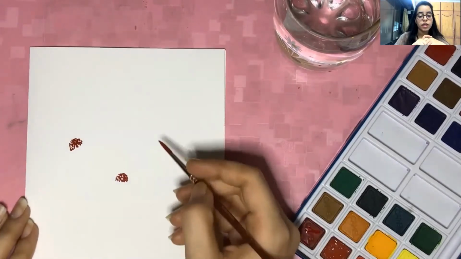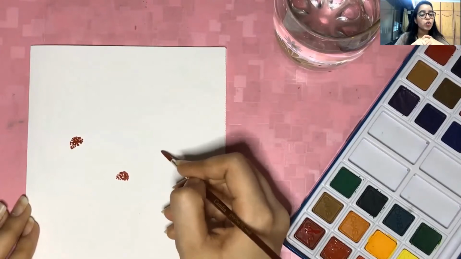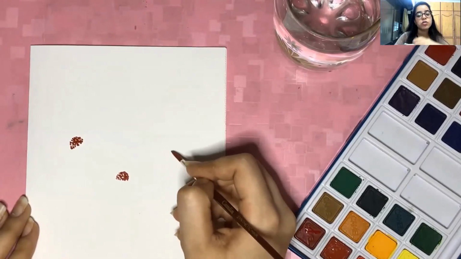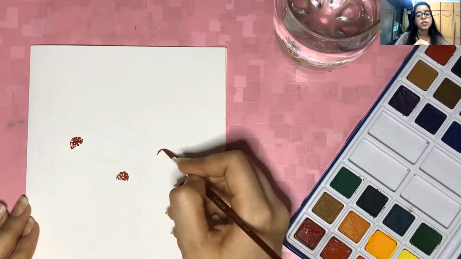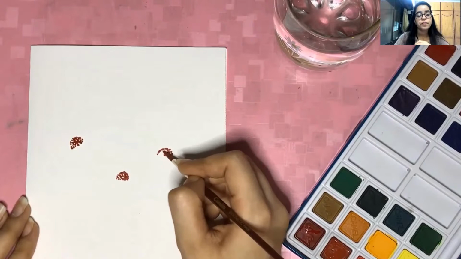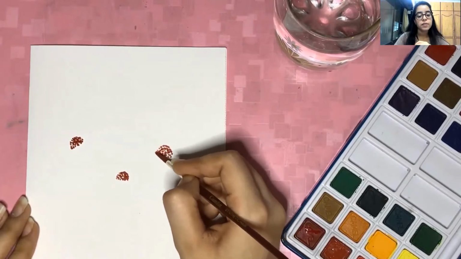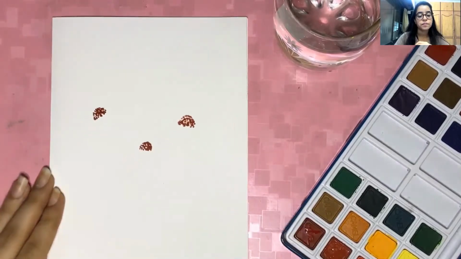We're not just going to paint daisies, we are going to add on to these. So make sure that you're not creating too many of these. Just 2 or 3 of these would be fine. Alright. So just 2 or 3 of these pollens that I'm creating in clusters, semicircular portions.